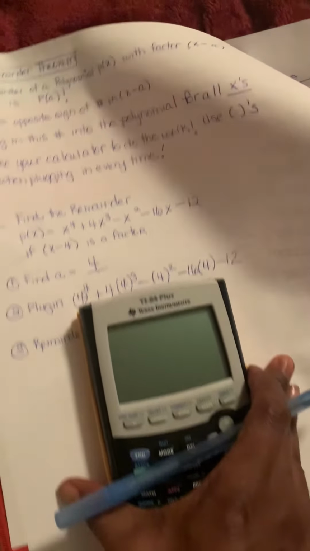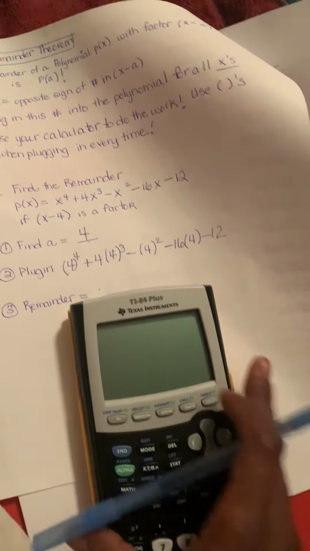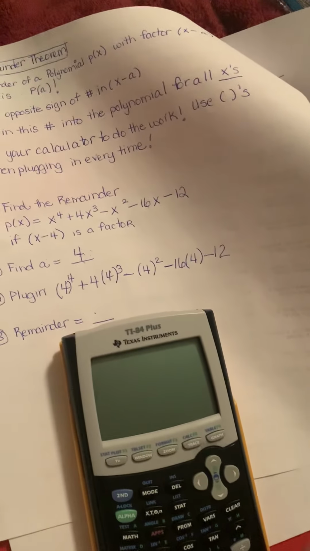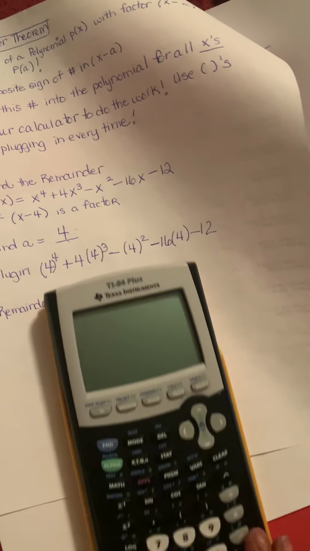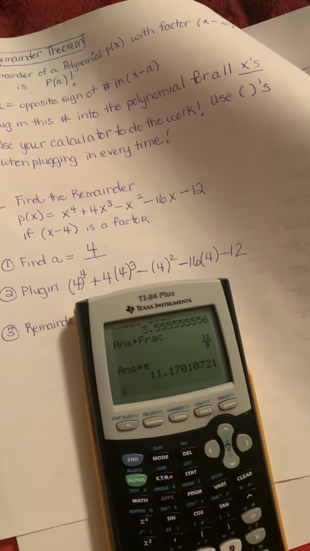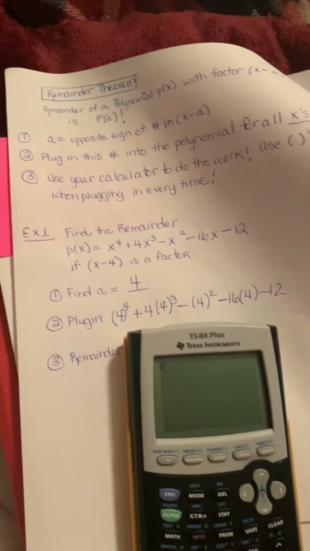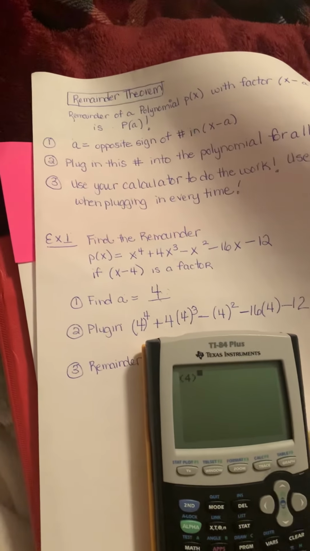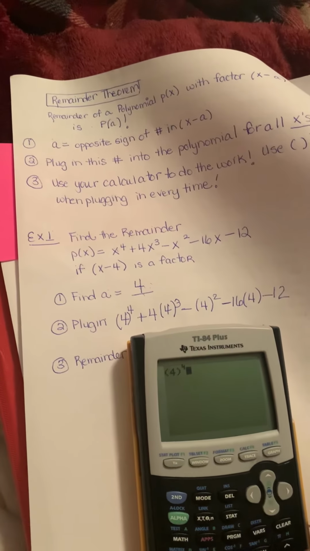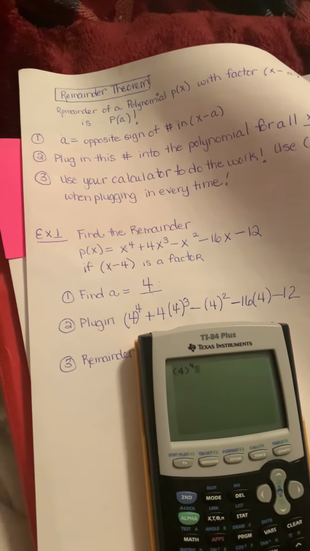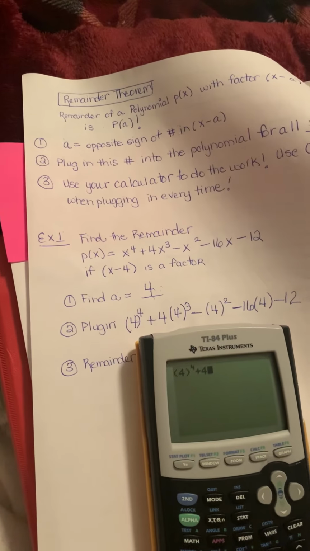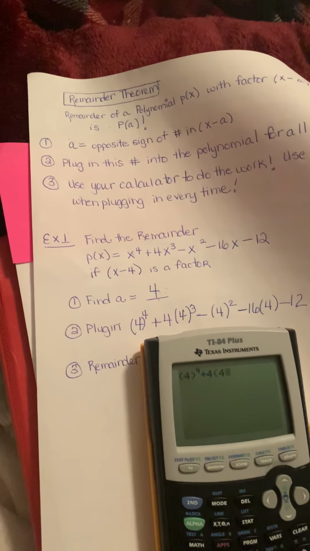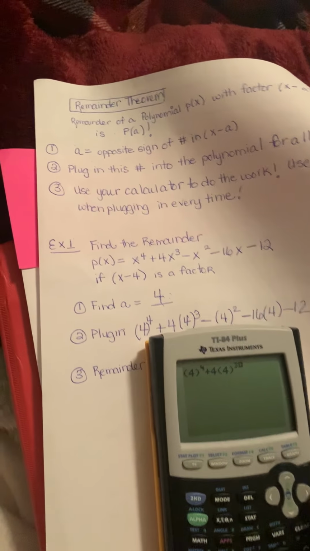All right. I know sometimes he tends to explain things in a more complicated way. Sometimes he gets right to the point. I think he went around the world on this one. So parentheses 4, and then to the 4th power, I press over to make sure I'm out of my exponent, plus 4, and then 4, up, and number 3.